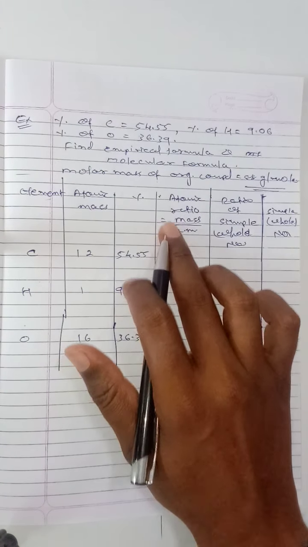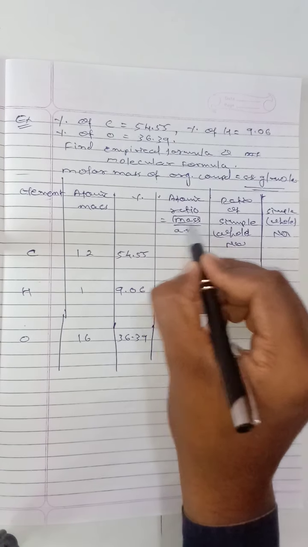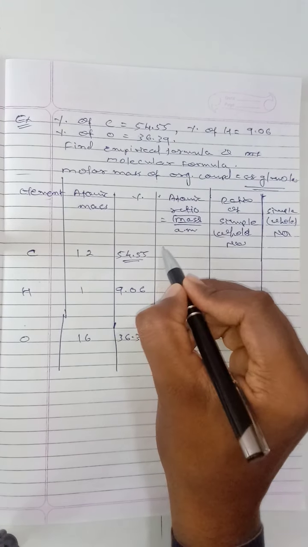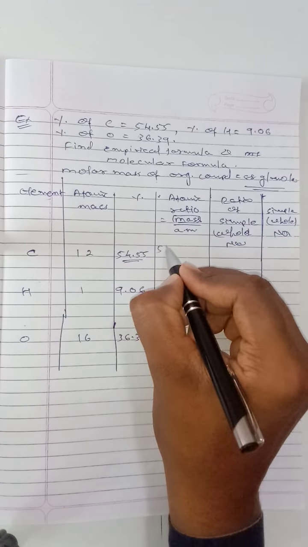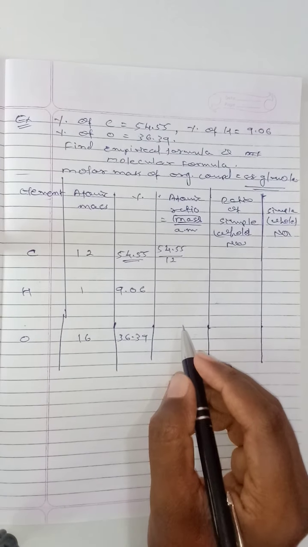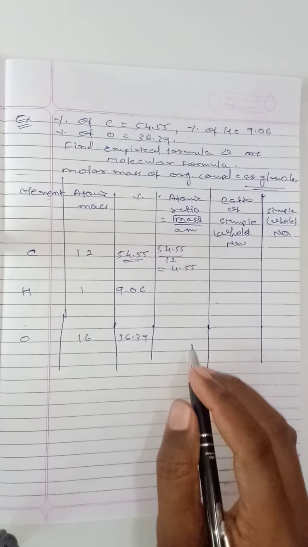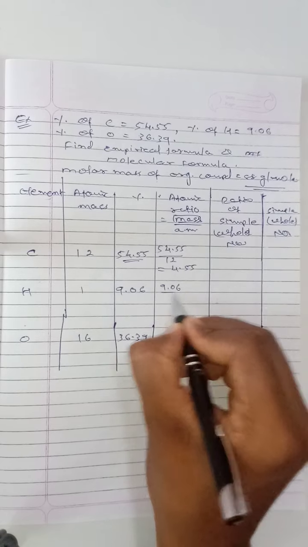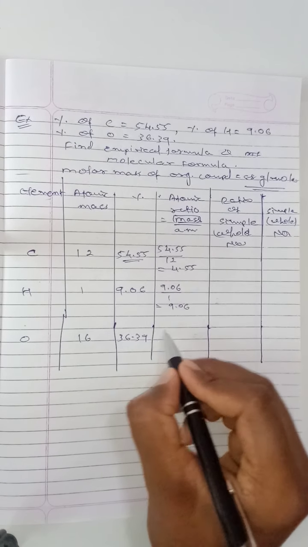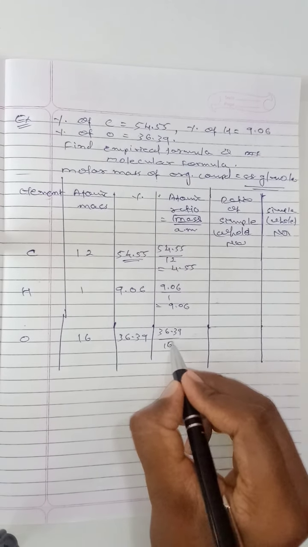For the atomic ratio, mass divided by atomic mass. Now what about the mass? The percentage is the mass of the particular element. 54.55 divided by atomic mass 12 will be 4.55. Then 9.06 divided by 1 equals 9.06. Then 36.39 divided by 16 will be 2.27.